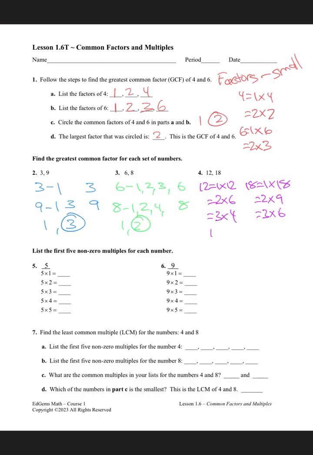So they have a 1 in common. They have a 2 in common. They have a 3 in common. And they have a 6 in common. So out of those 4 common factors, which one is the biggest? That would be the number 6.